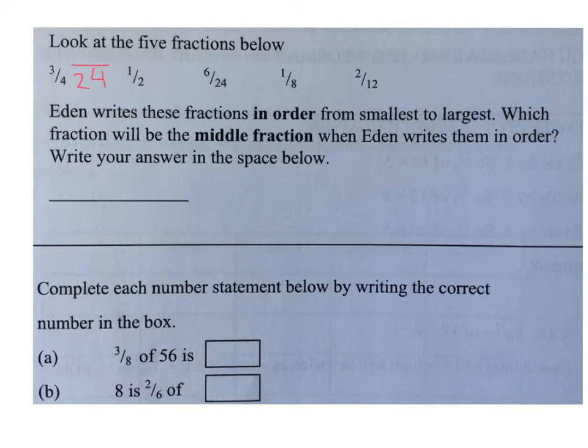4 into 24 goes 6 times. 3 times 6 is 18. A half in 24ths, that's straightforward. This is 12 24ths. This is already in 24ths, so I don't have to do anything with it. 8 into 24 goes 3 times, so we multiply the top by 3. And my last one, 12 into 24 goes 2 times, and you times that by the top line to give you 4. So now they all have the same denominator, they're easy to put into the correct order.